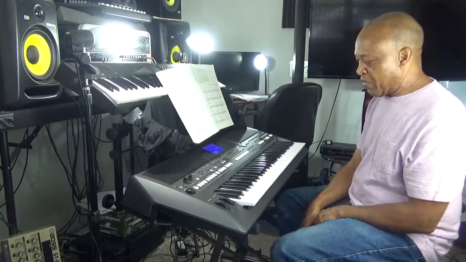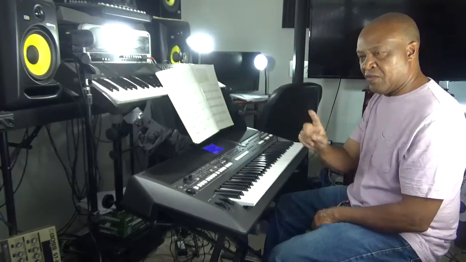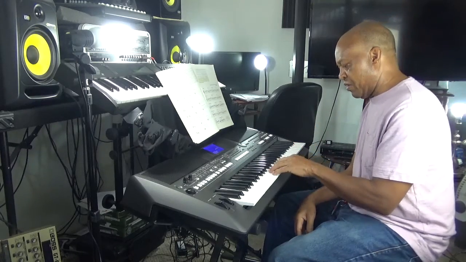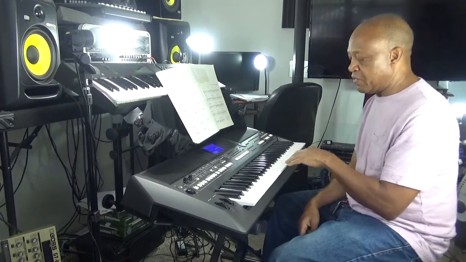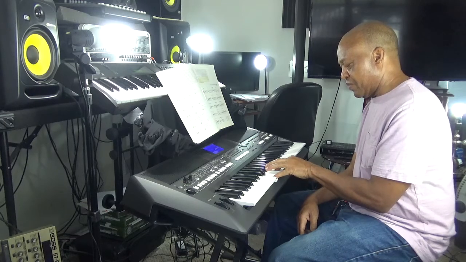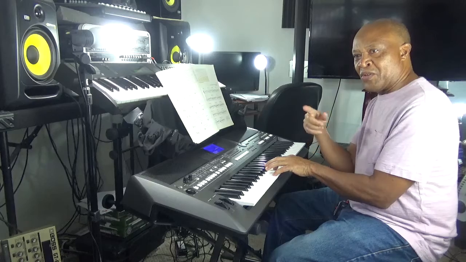Now if I play the second inversion of the C triad, starting on the G, it's going to be G, C, E. Now I want to play minor third.